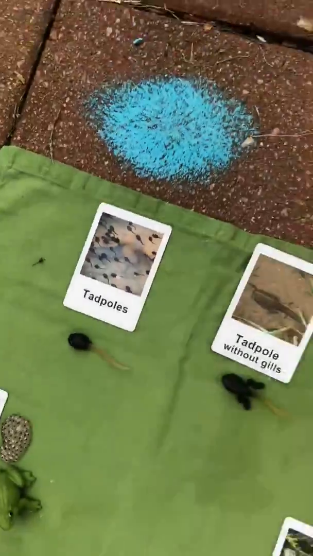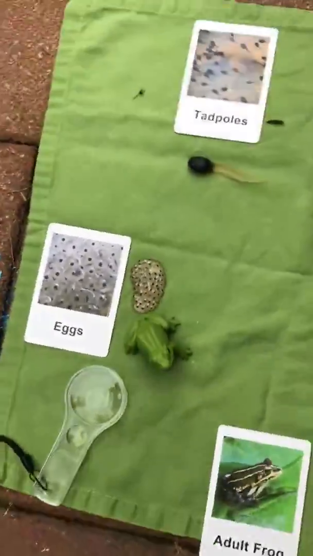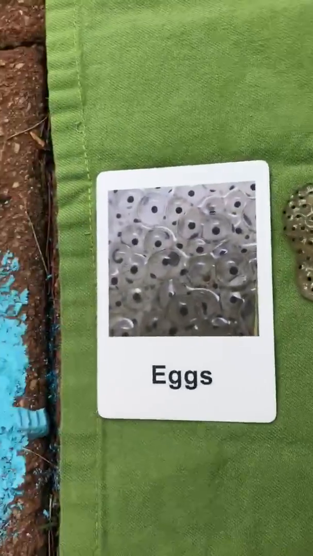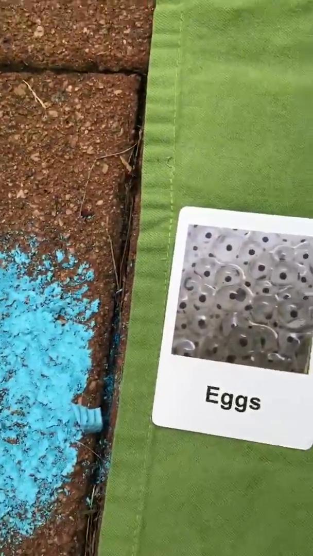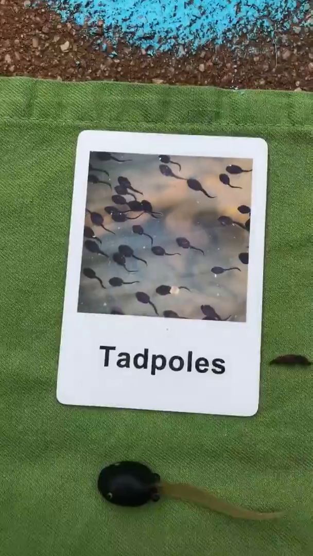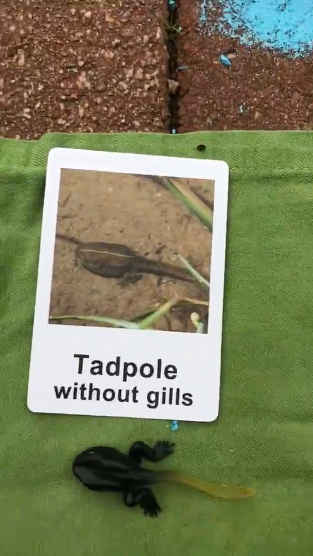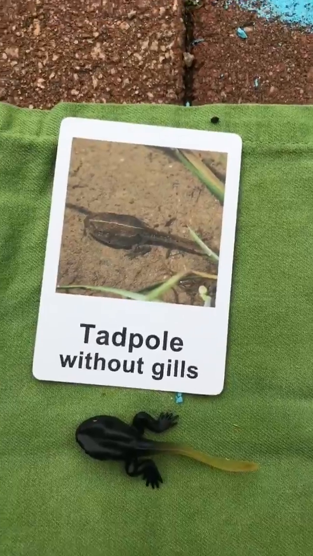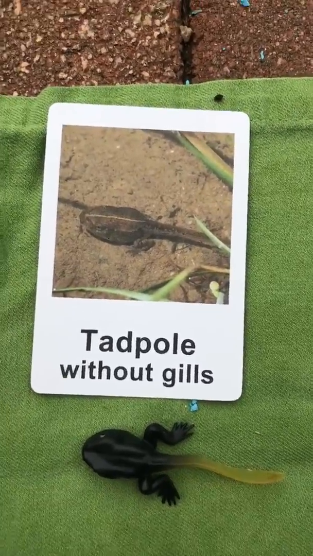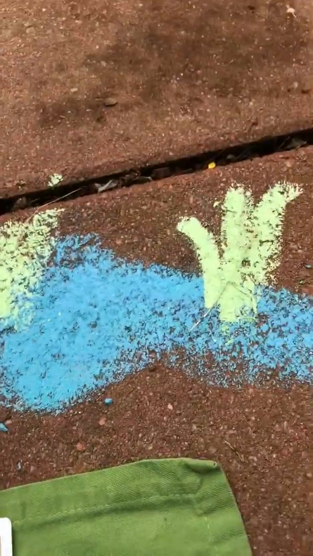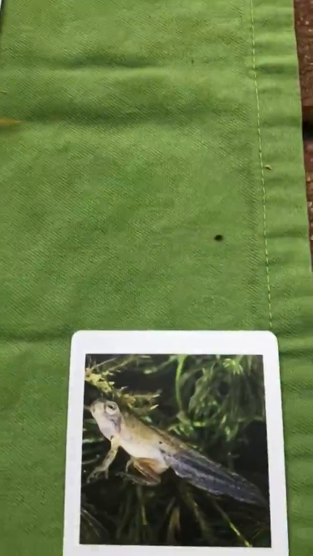So here we have our life cycle of a frog. Let's say it again. Are you ready? Eggs in the water. Hatch into tadpoles who live in the water. And those tadpoles start to grow legs and they start to lose their gills for breathing, because they're going to start to move onto the land.